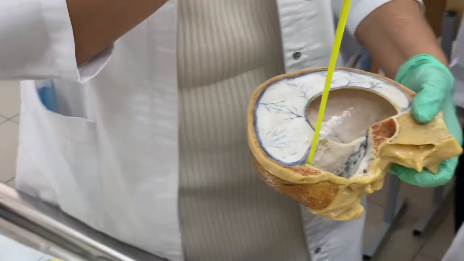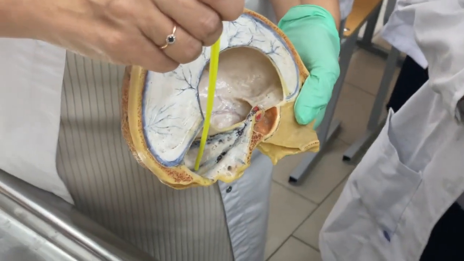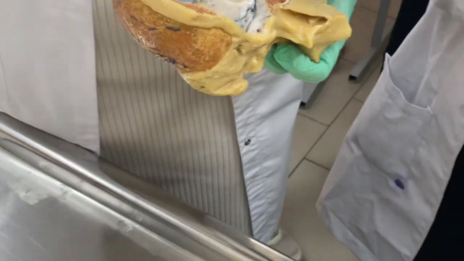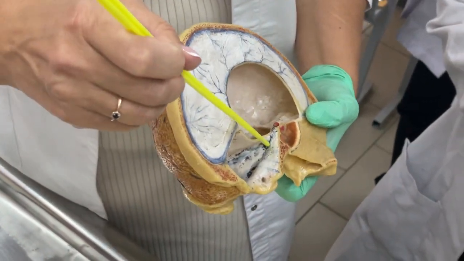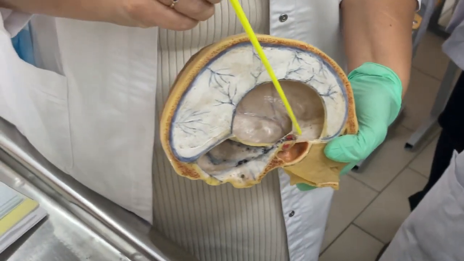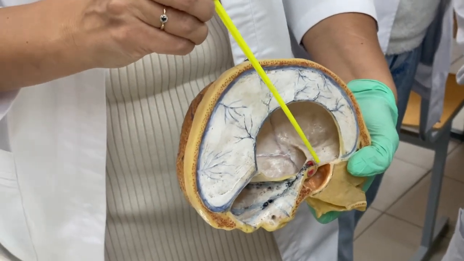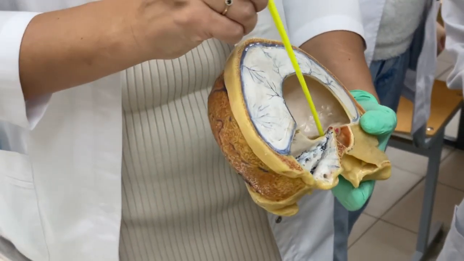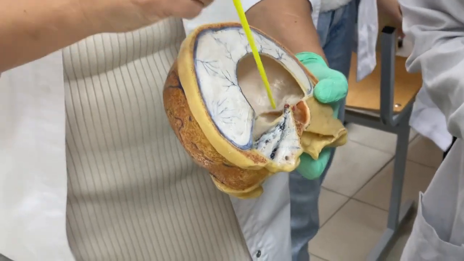The transverse sinus, again in the same sulcus, continues into the sigmoid sinus, and then along the borders of the temporal bone there are the superior and inferior petrosal sinuses. Beside the sphenoid bone, the cavernous sinus and intercavernous sinus, and along the lesser wing there is the sphenoparietal sinus.